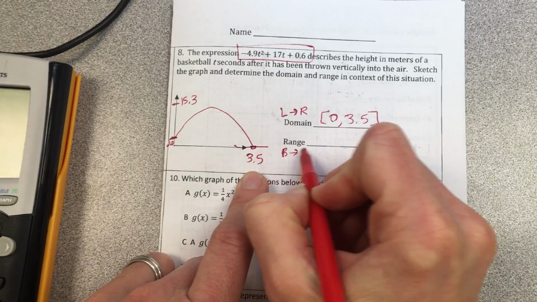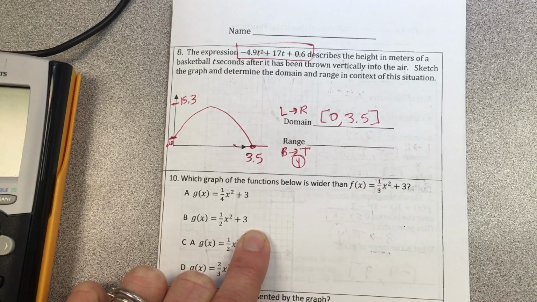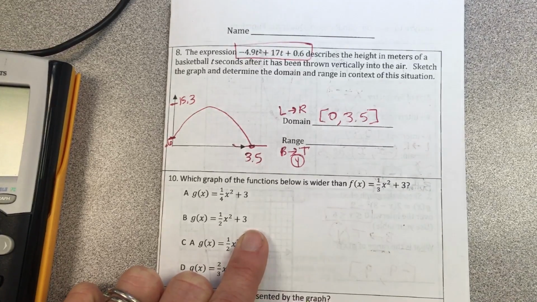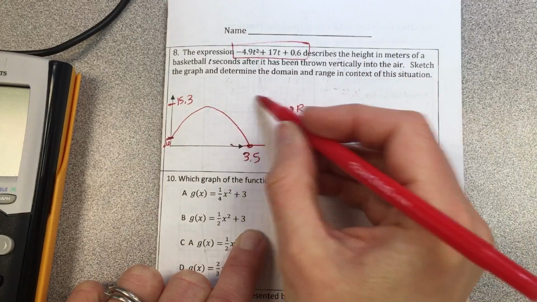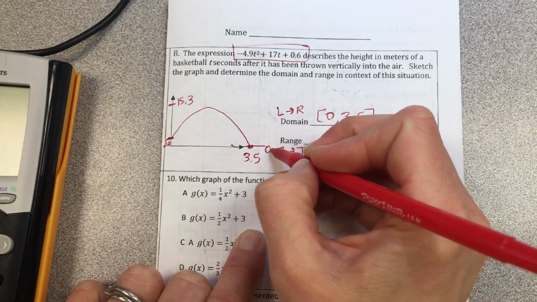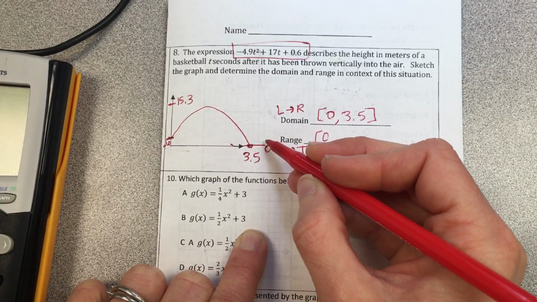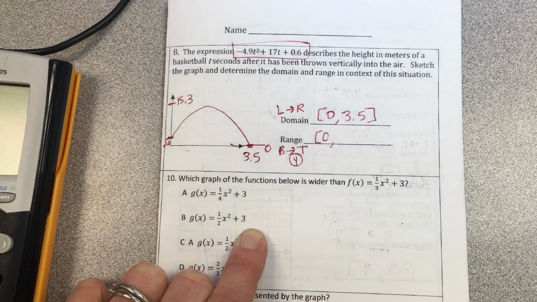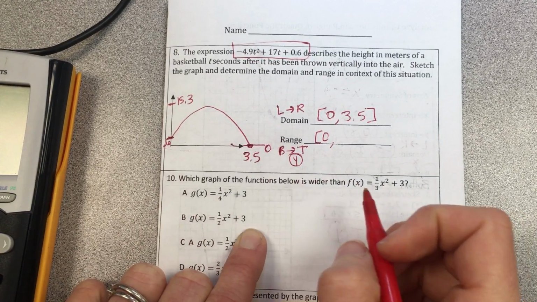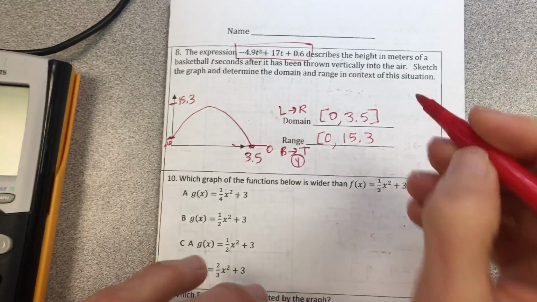Good. Range is bottom to top, and it's your y values. What's the bottom for the y? 0. Okay, so it all depends. You can interpret this question either way. If you think that the basketball is going to hit the ground, then at this point it does go all the way down to 0. It would hit the net, so it's not the ground, right. So it all depends on how you interpret it, okay? So this one would be more clear on the test. And then what's your top value? 15.3, okay?